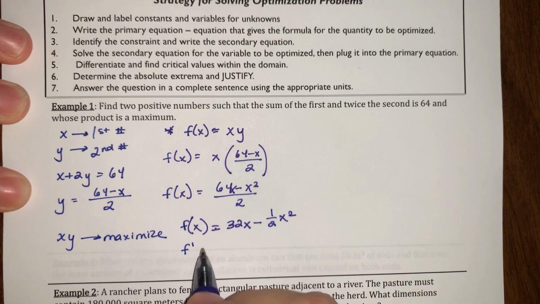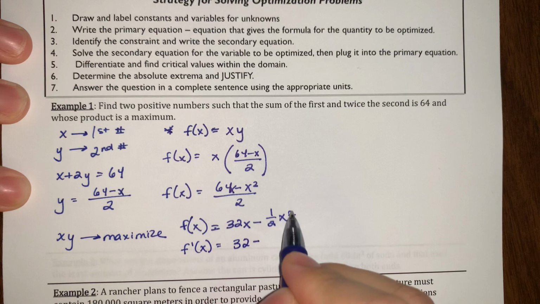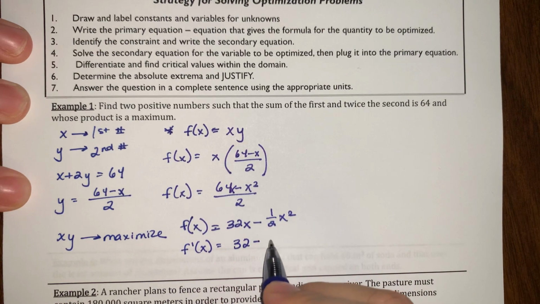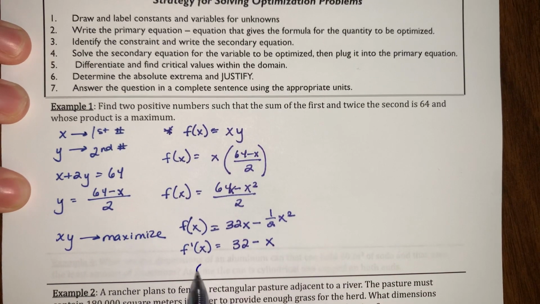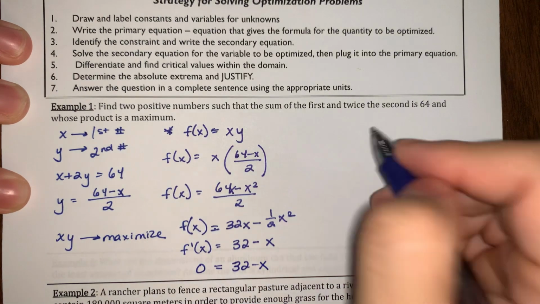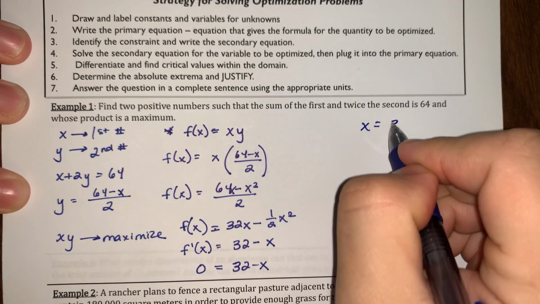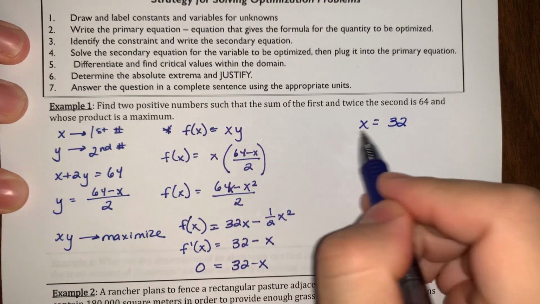So f prime of x is equal to 32 minus the power rule. That'll just leave this to be x. Yeah, that's it. It'll just be x. And then I have to ultimately set this equal to 0. So 32 minus x. If I add x to both sides, I end up with x is equal to 32. All right. So right there, that's my critical number.